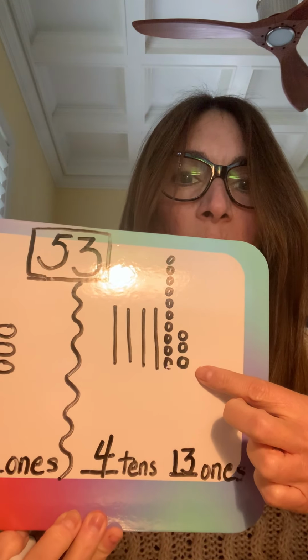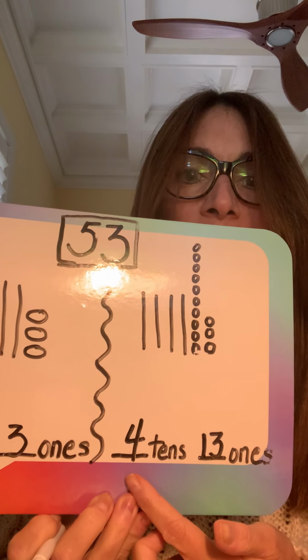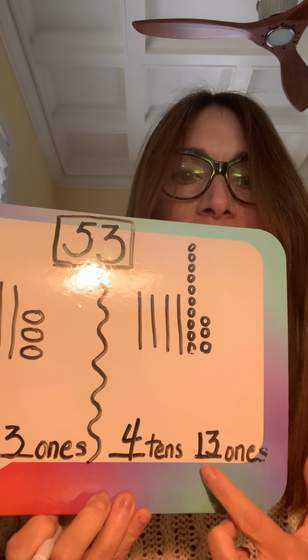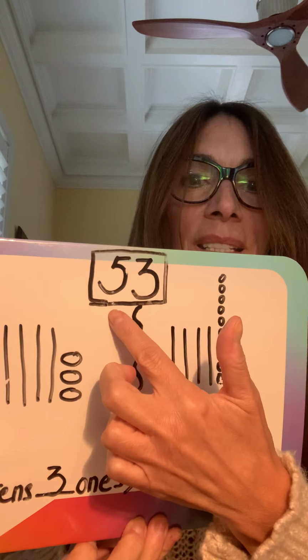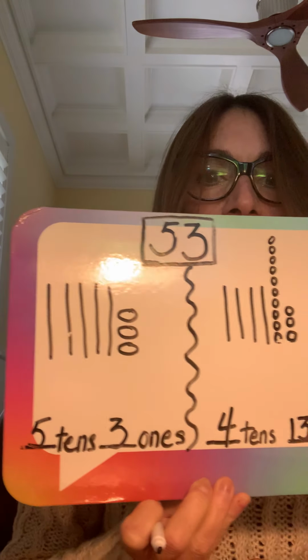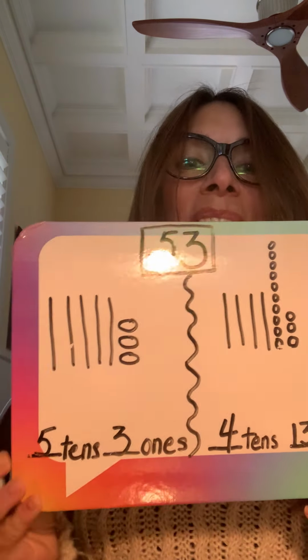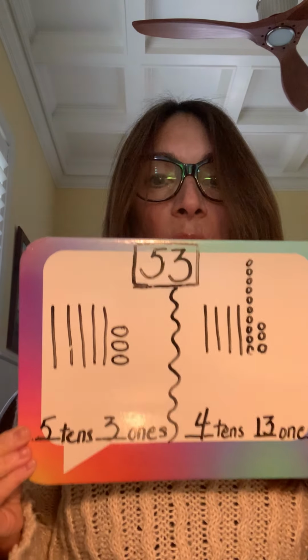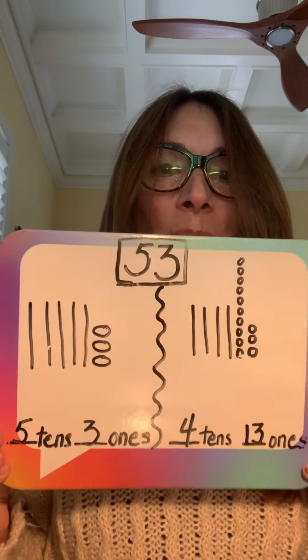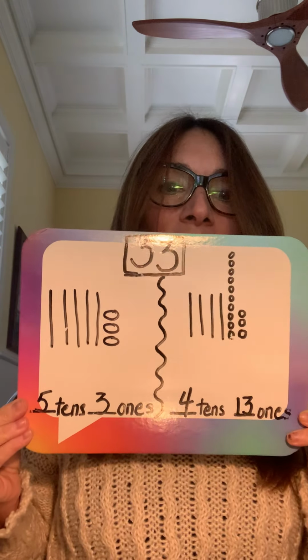So I have 4 10s and 13 ones, 13 individual ones. But you know what? 4 10s and 13 ones is still 53. So that's kind of a hot problem. That's kind of a bonus. Okay, I just wanted to give you a little bit of a challenge.